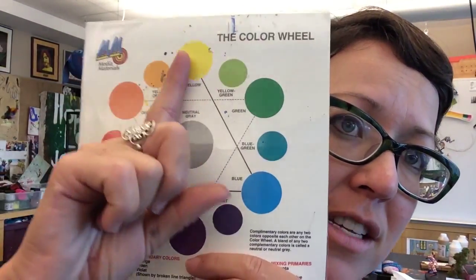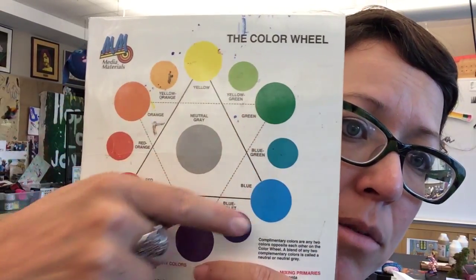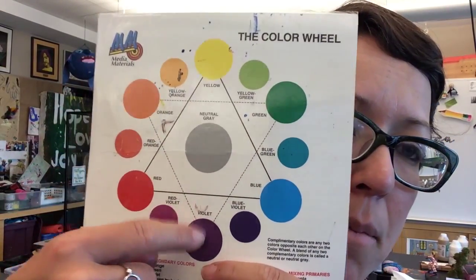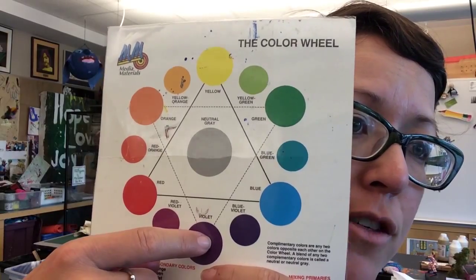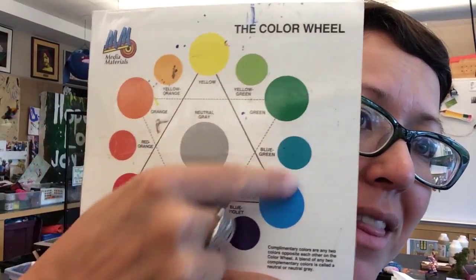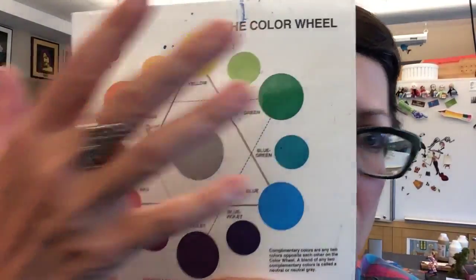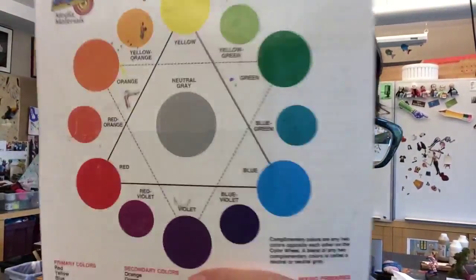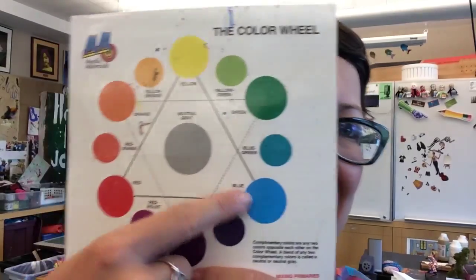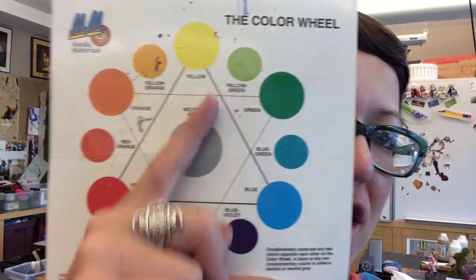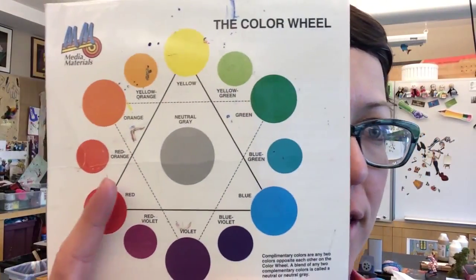Now, if we look on this side right here, we have our greens and our blues, and you know what? Purples can be both warm and cool, depending on what colors you put them next to. But if we look at these right here, these are our cool colors, because they remind us of, I don't know, green grass and water, things that are cold and ice. So a good example is if we think of Elsa from Frozen.